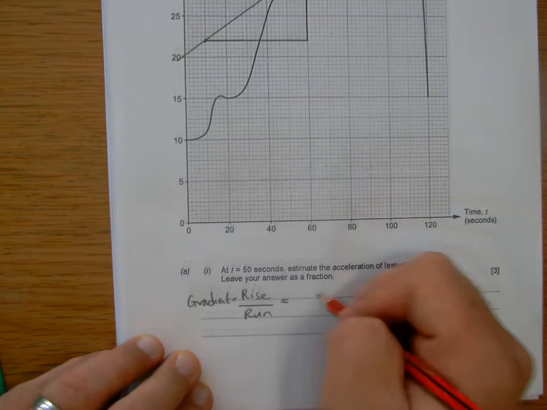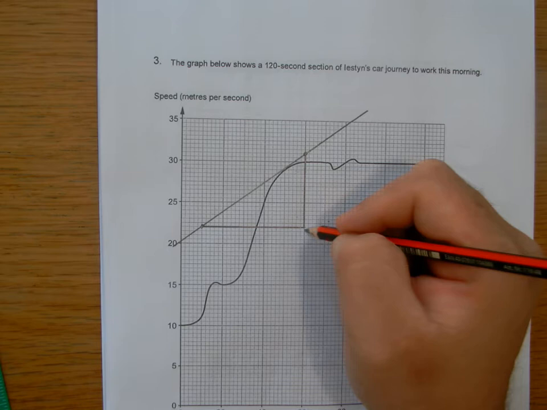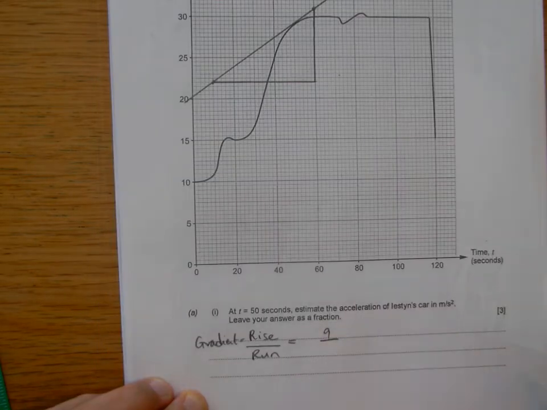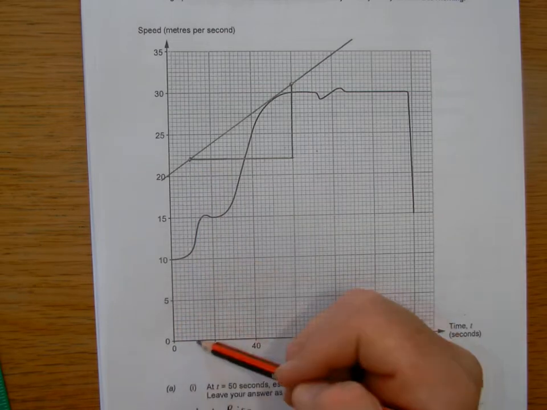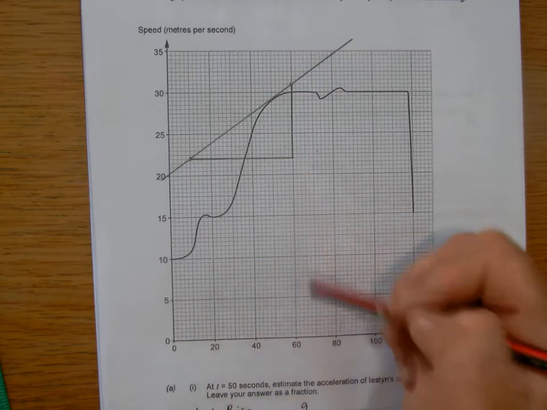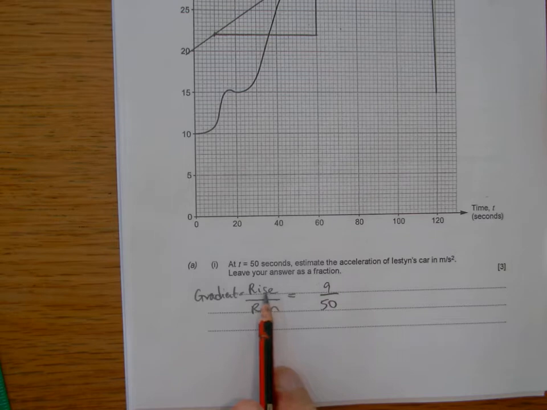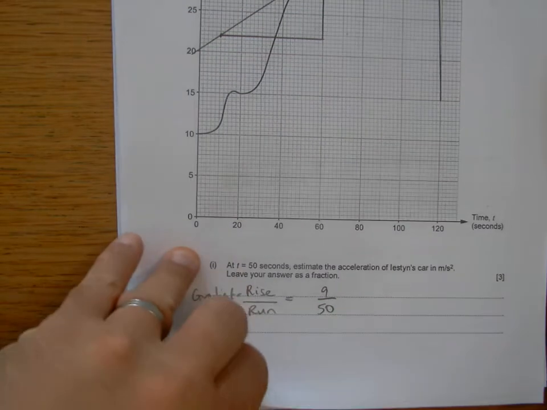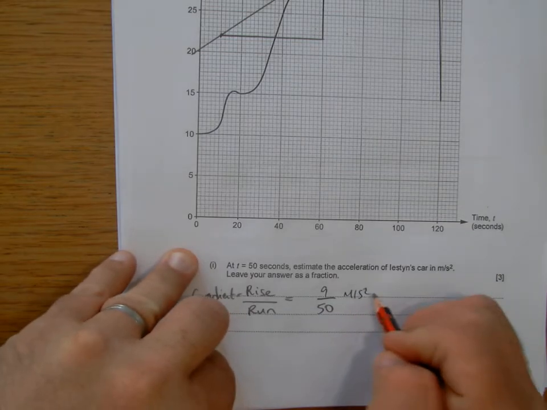So what did we say? It was 31 take away 22, which is 9. Divide by the run. So you're going from here, which is 10, to here, which is 60. So that will be 50 there. 9 divided by 50. And it does say, in this case, leave your answer as a fraction. And don't forget to put the units in, as we've got meters per second squared.